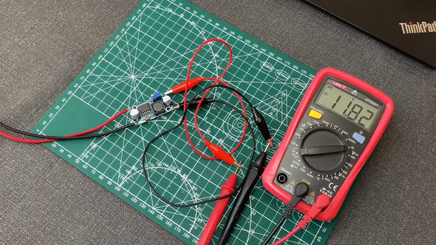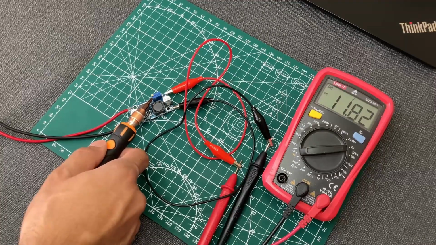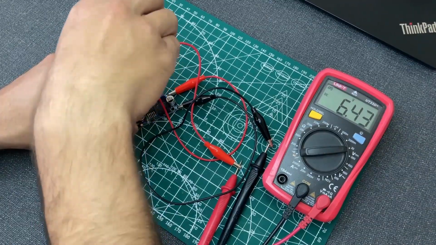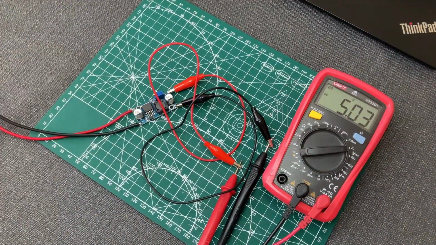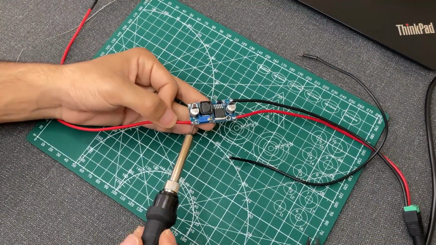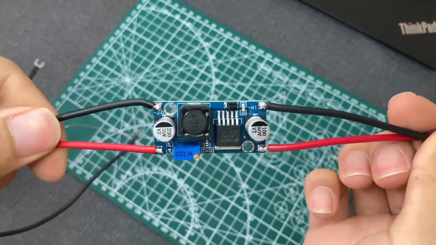Now let's set the voltage using the pot. The supply voltage we need is 5 volts. Okay, it's ready.